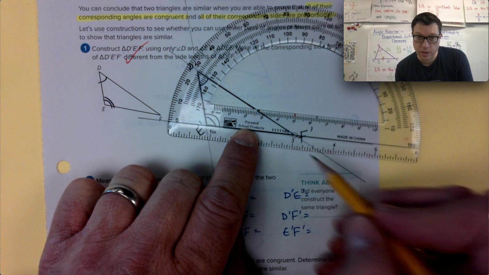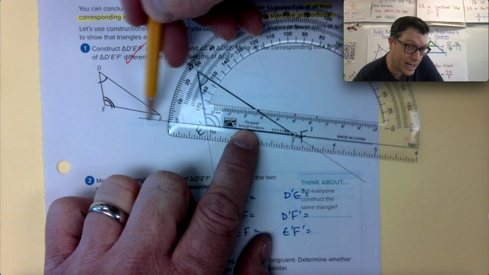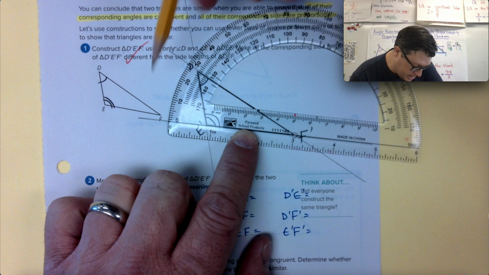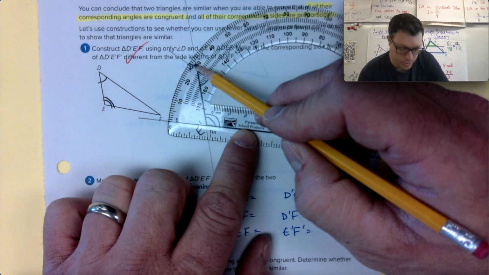Center of the protractor on F prime. The 0 of the protractor on my line, and then count up 10, 20, 25. It is 27 degrees right here.